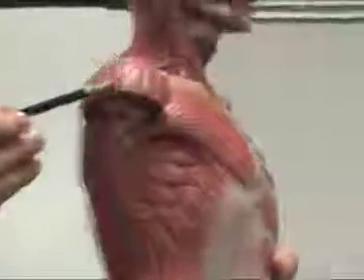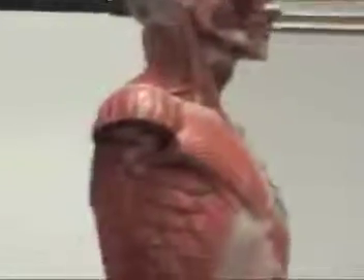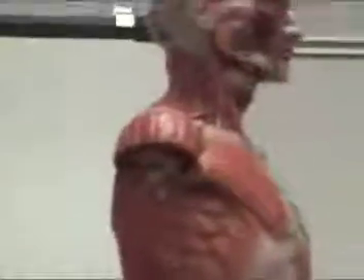Deltoid on the shoulder. Also going to be this model. Deltoid on the shoulder. So I abduct the arm.